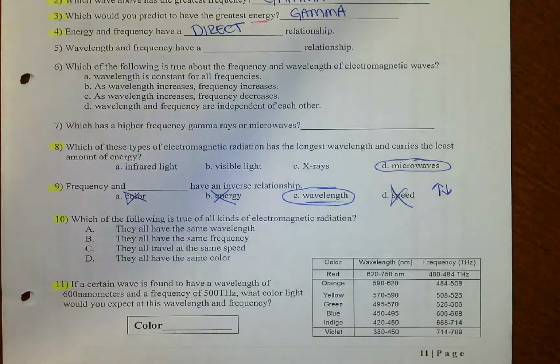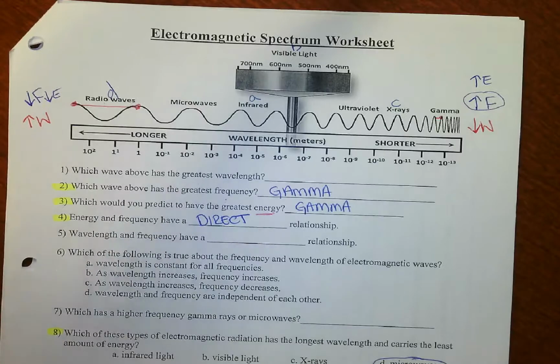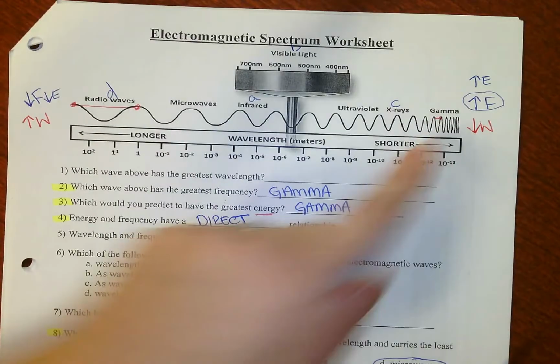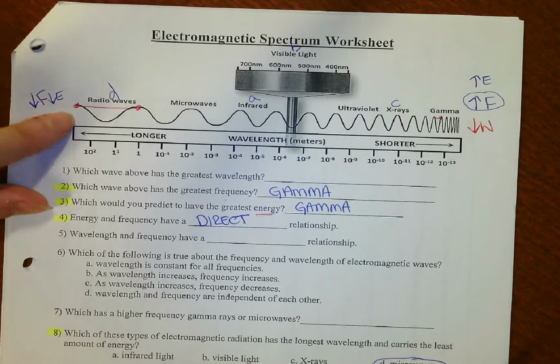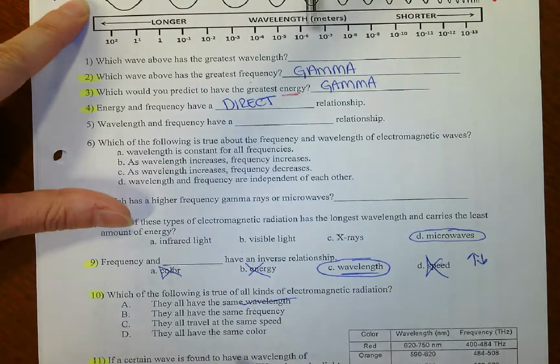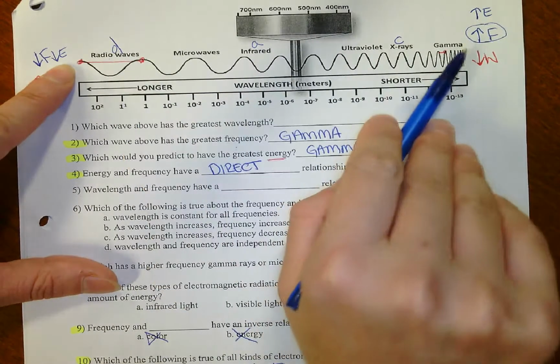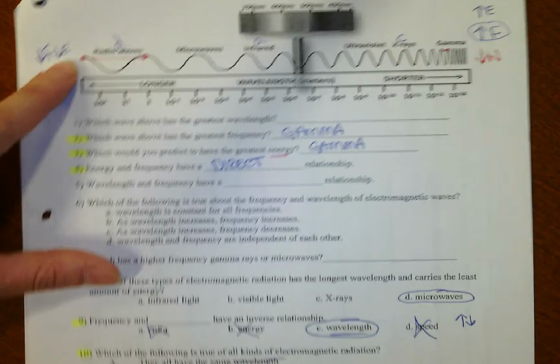Number 10. Which of the following is true of all kinds of electromagnetic radiation? They all have the same wavelength. Do they? No, they definitely don't. This graph, this table clearly shows me they do not have the same wavelength, nor do they have the same frequency, right? Repetitive, not as repetitive. Frequent, not as frequent. So that's not the same.